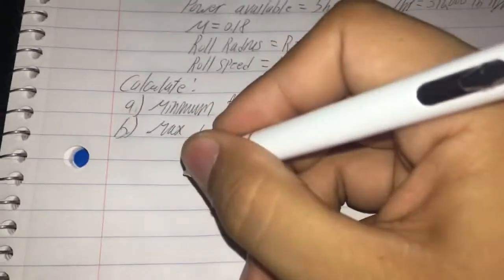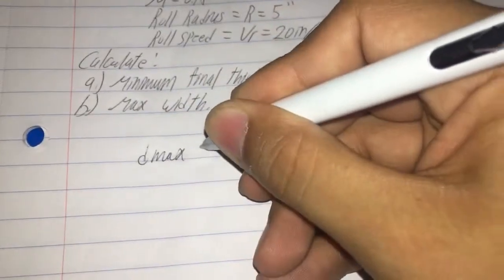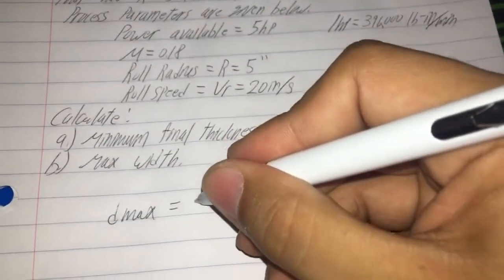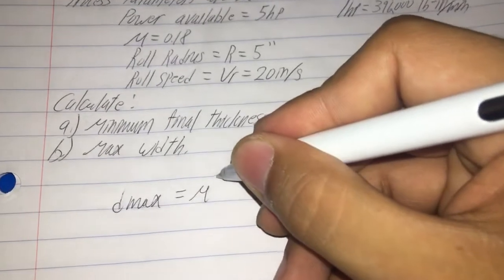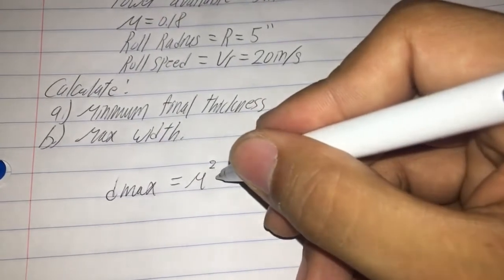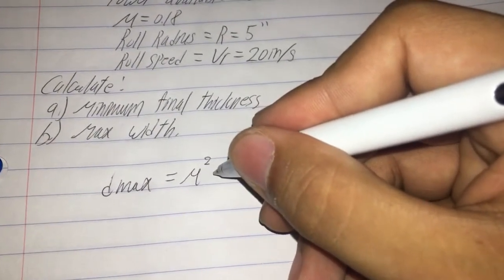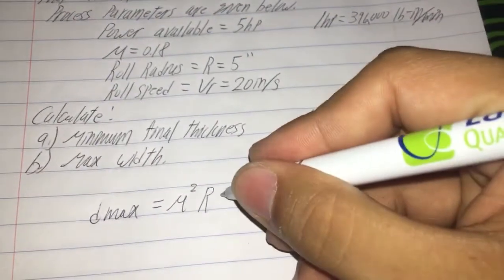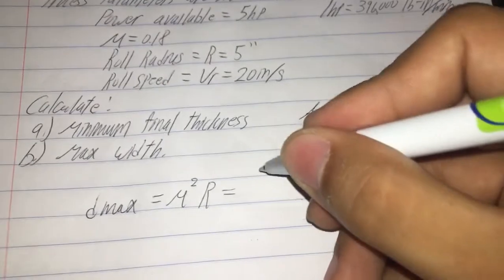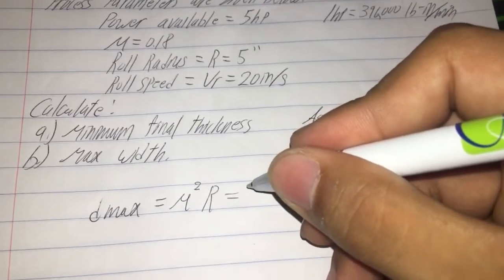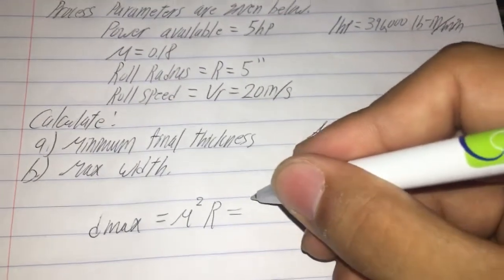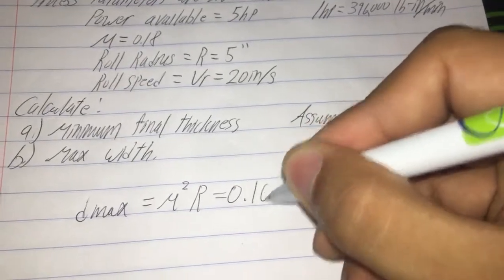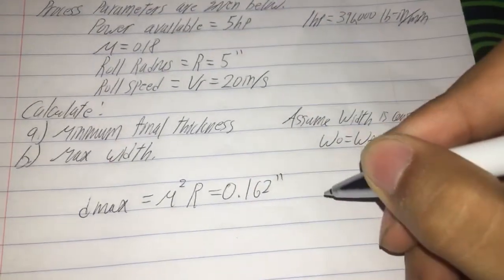So for A, it's pretty easy to do. All you really need is this equation here. Well, one of two equations. And that's the maximum draft, which is equal to the square of the friction coefficient times the roll radius. And you're already given all of this, and you should get a value. It is 0.162 inches.